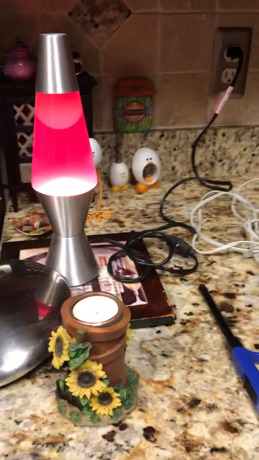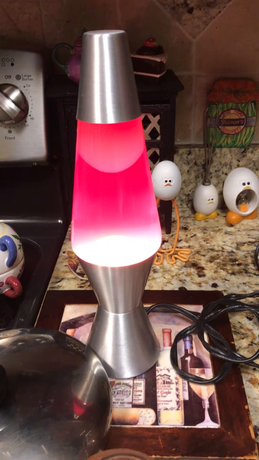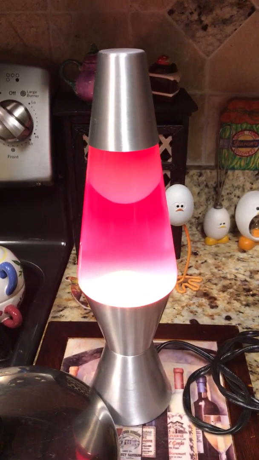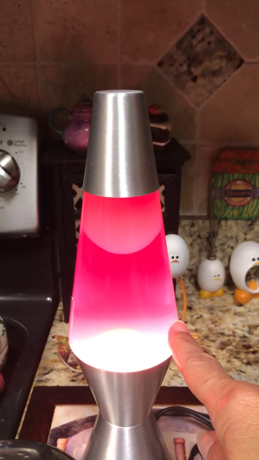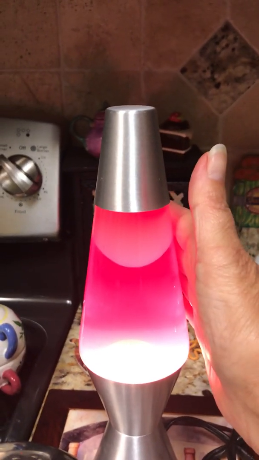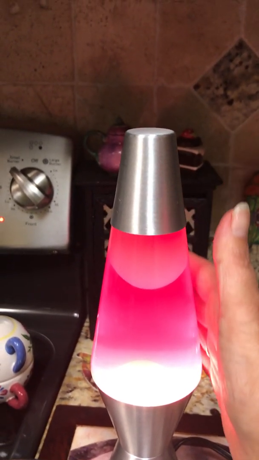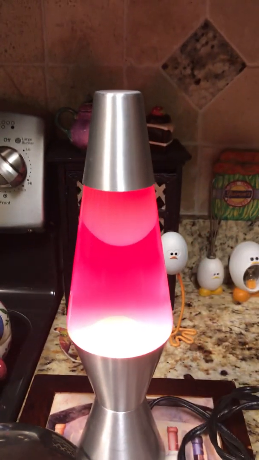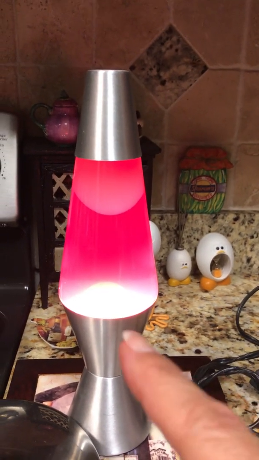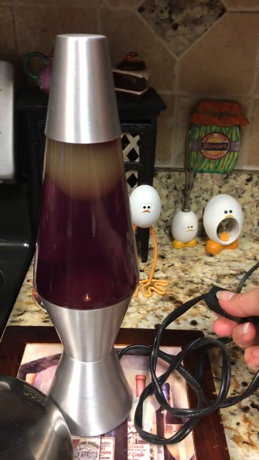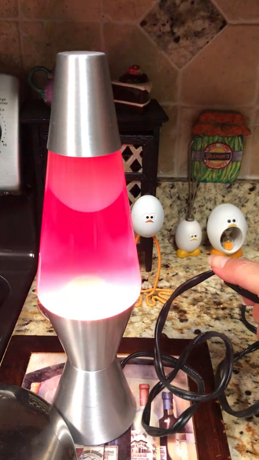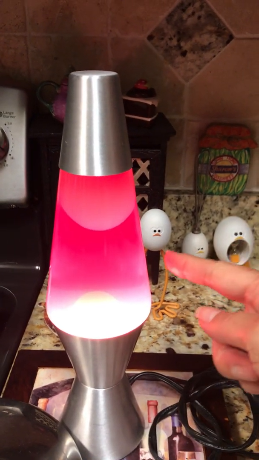So let's go on to light energy now. Light energy is simply energy that you can see. So here you can see the light, and if you feel it, you can actually feel the heat coming from the lava lamp also. Now the lava lamp uses electrical energy. You can see here that I can turn it on or off. And that produces light and heat.